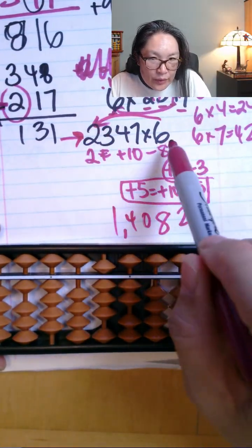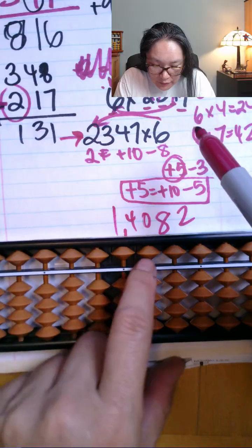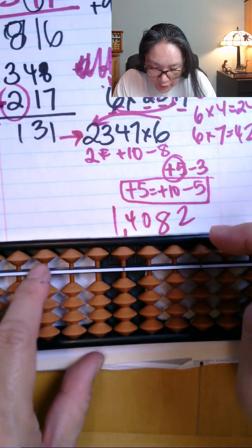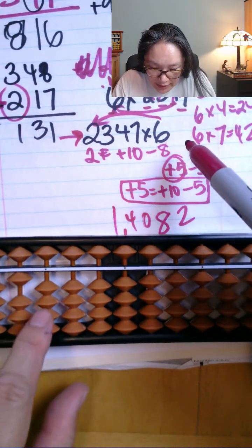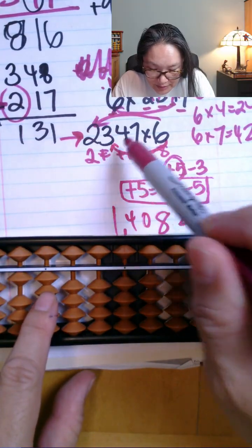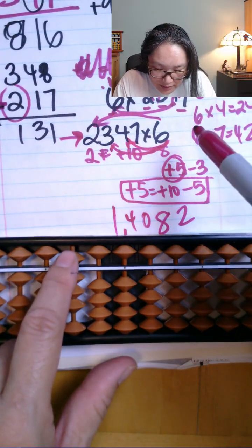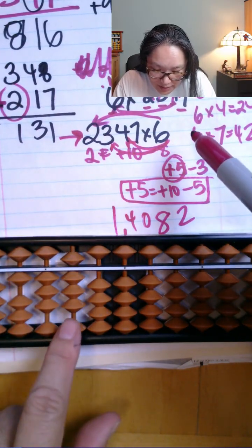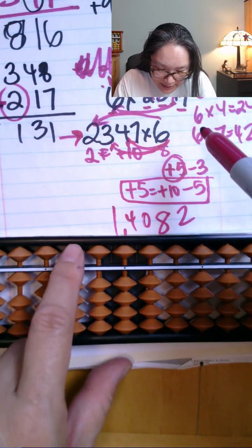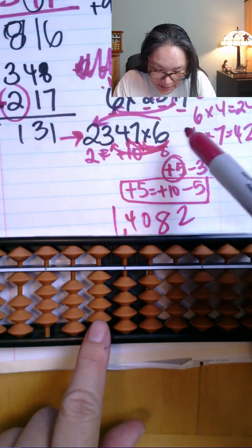If we look at it, 6 times 2 is 12. Add the 2, add the 3. 6 times 3 is 18. Add the 1, add the 8. 6 times 4 is 24. Still the same thing. 24 plus the 10 minus the 8, add the 4. And then 6 times 7 is 42.